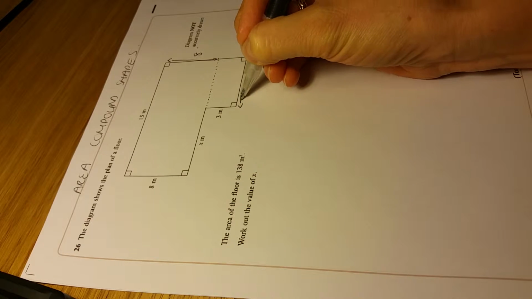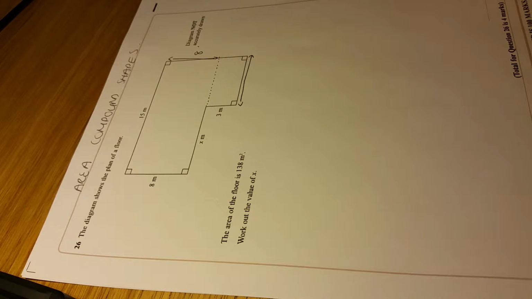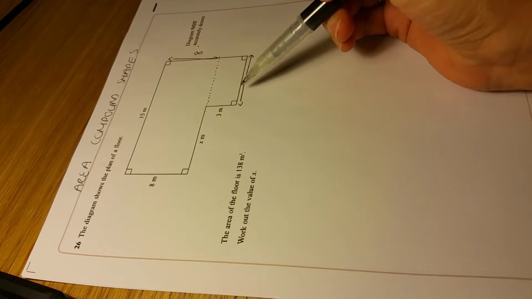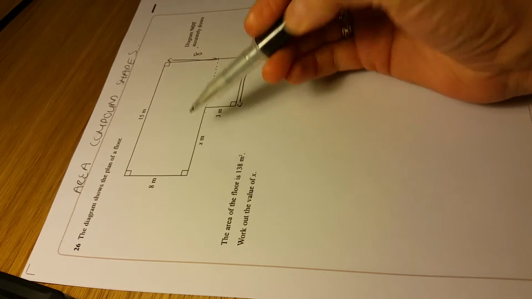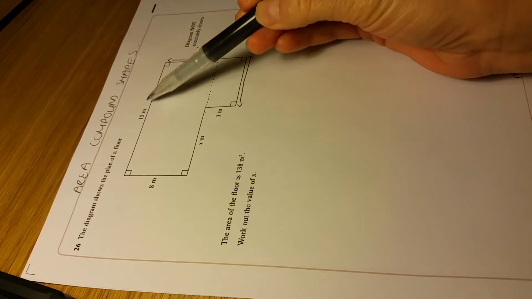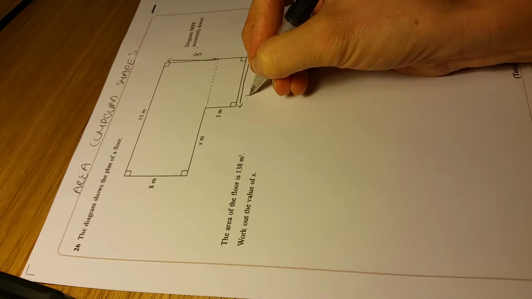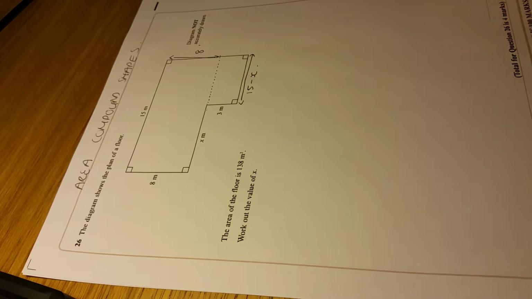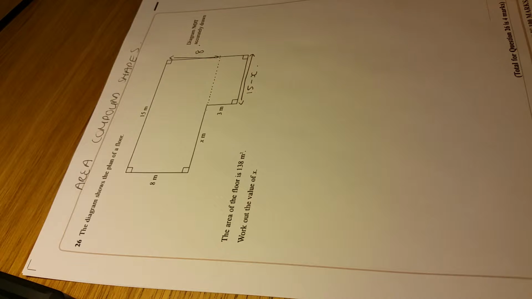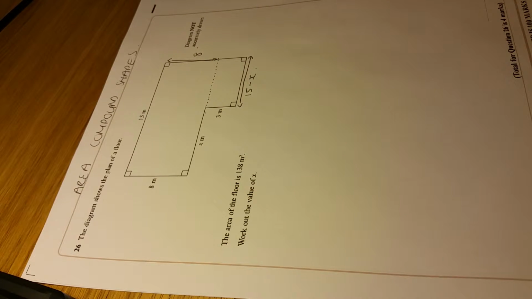Now, this bit here, I don't know what it is, but I do know that, for example, if that there was 10, to find this bit here, I'll do 15 take away 10. So this bit here is whatever that is, but then take off that. If you want, I know some of you won't like this algebra bit, you could write 15 take away x. But if you don't like that, you can just leave it as another unknown at the moment. So rather than always thinking about what you can't do, do what you can do.